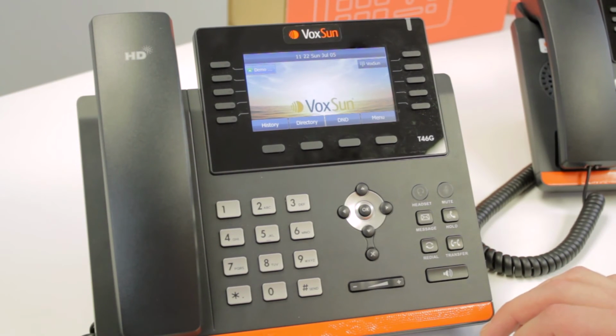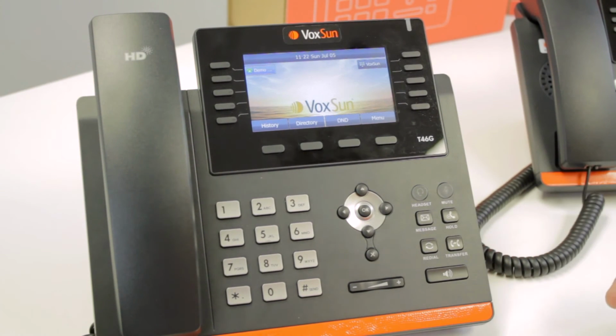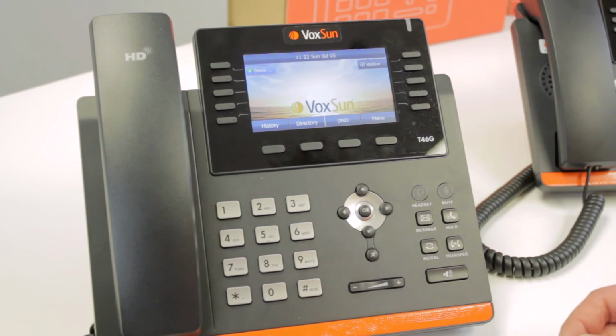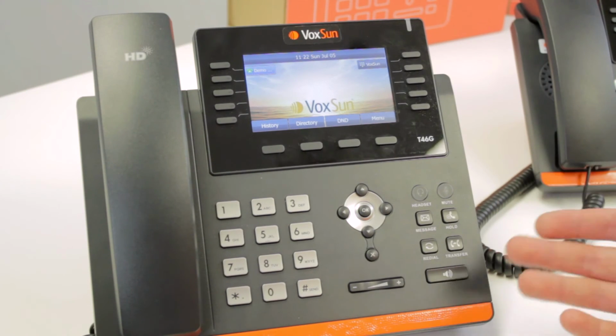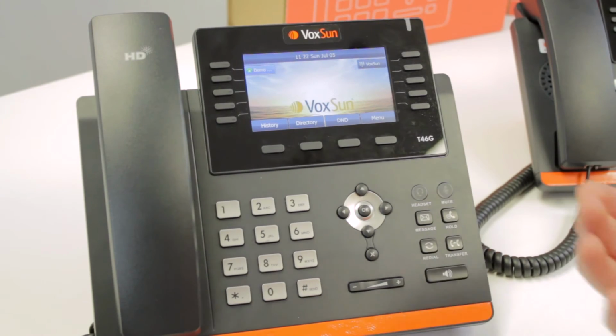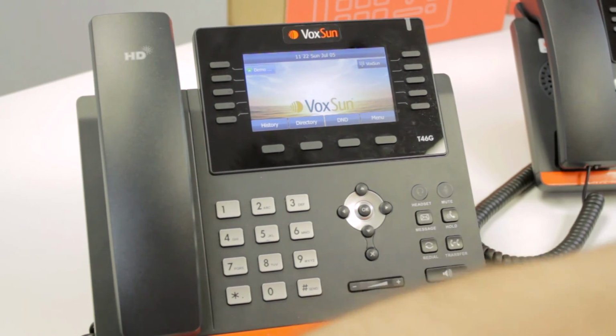The other star code that's useful is to pick up a phone that's already ringing. So let's say I'm sitting next to a colleague and his phone is ringing, and I don't want to pick up their phone, I just want to pick up my own phone. There's a special star code, which is *21, followed by the extension number, with which we're able to pick up a ringing phone. So what I'm going to do is call up the other phone.